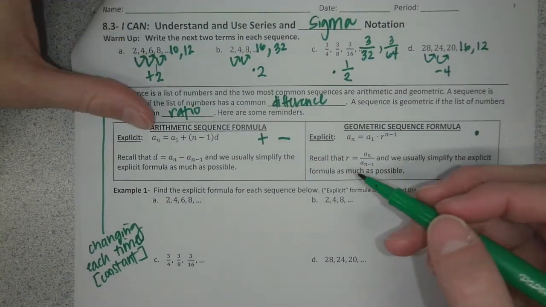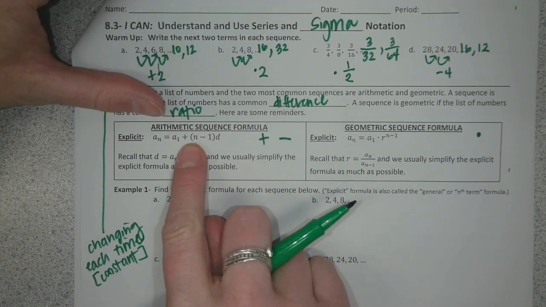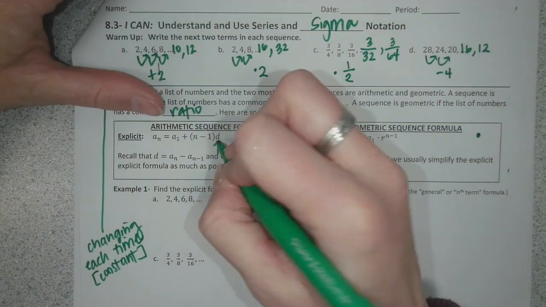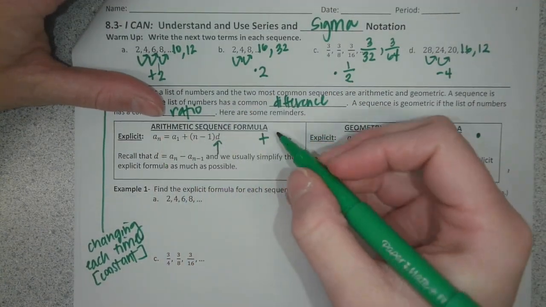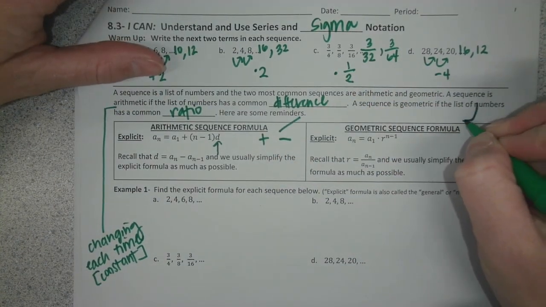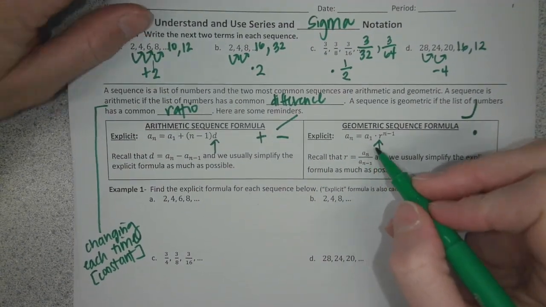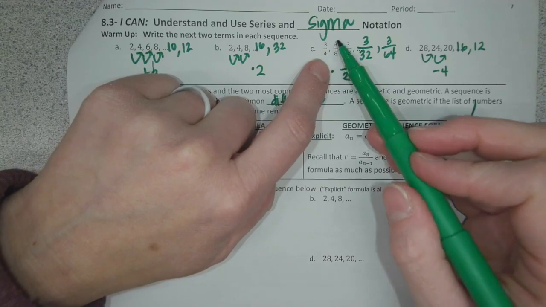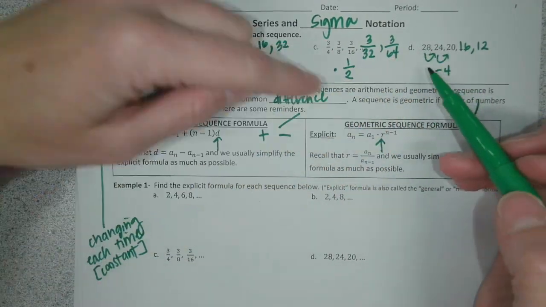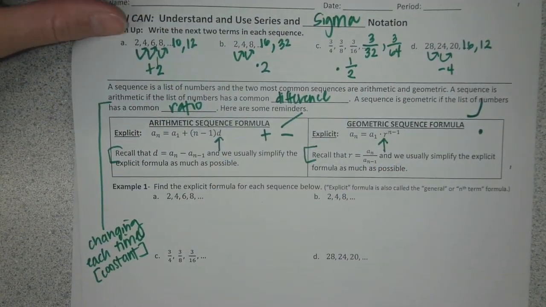And then we can get these formulas. We talked about these in secondary 1. So we have the arithmetic explicit formula and the geometric explicit formula. This d is our common difference, and this is a linear equation. The geometric is an exponential curve, and the r is your common ratio. To figure out the common ratio, you could take the second term and divide it by the first term. And to figure out the common difference, you could take the second term and subtract the first term, which is what this is saying right here.